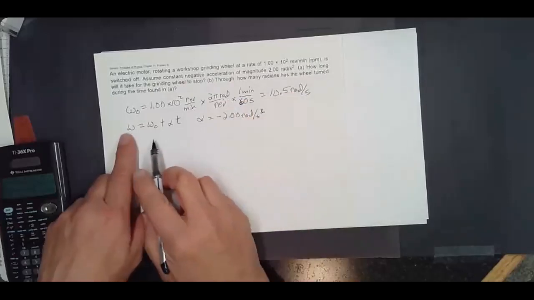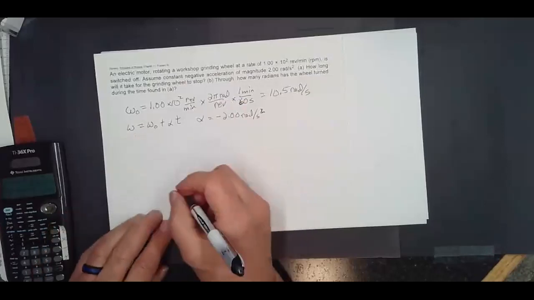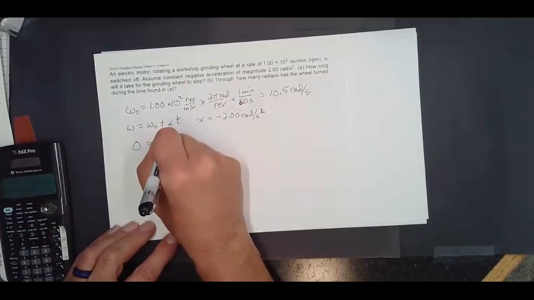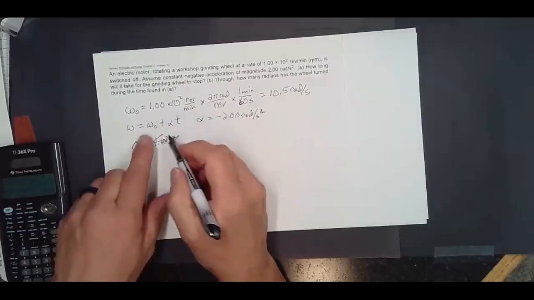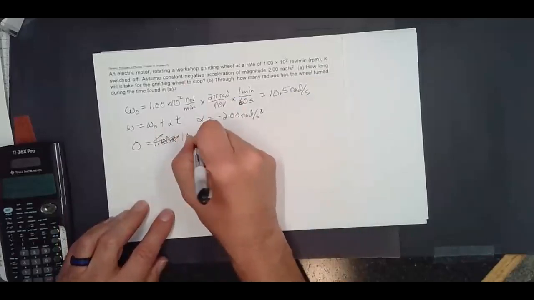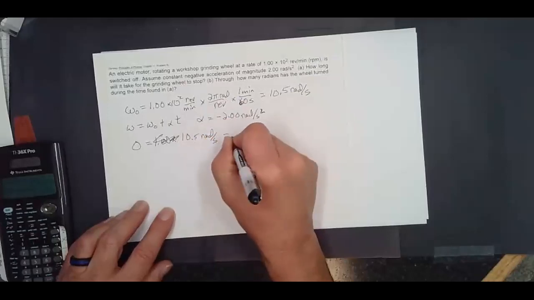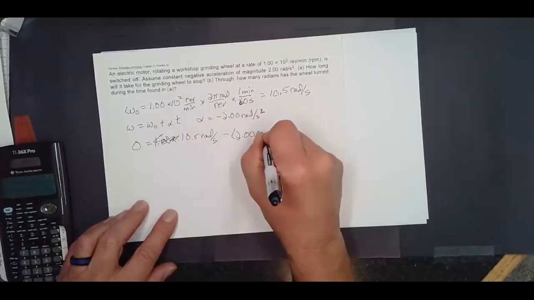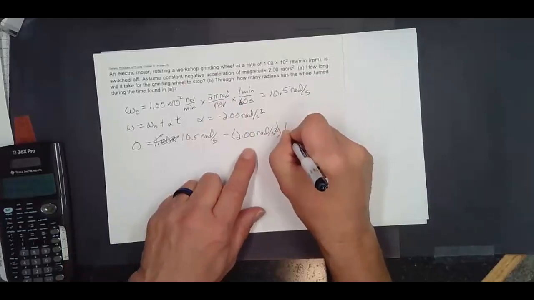And when it stops, omega is going to be 0. So 0 is going to equal omega naught. I changed the units on it. It's 10.5 radians per second minus 2.00 radians per second squared times t.